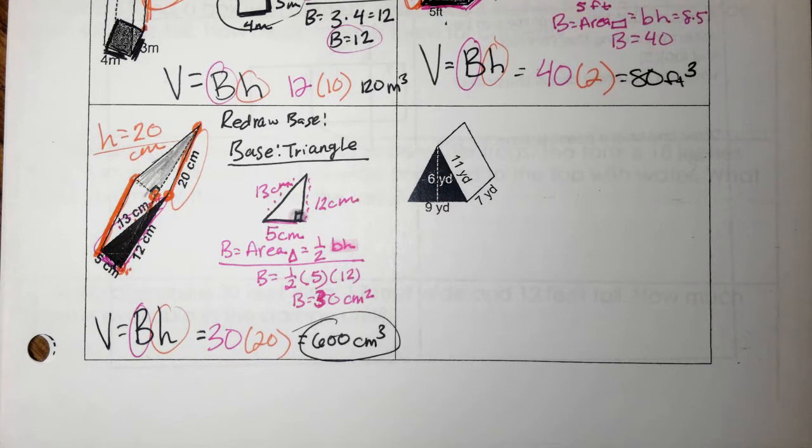We've got one more triangular prism. Sorry, my hand is itching.